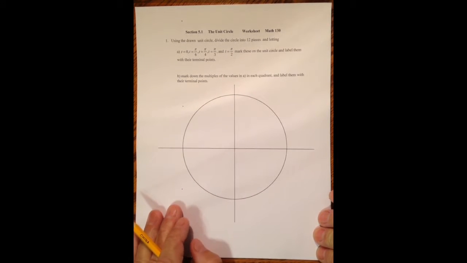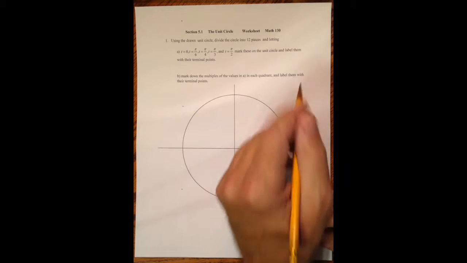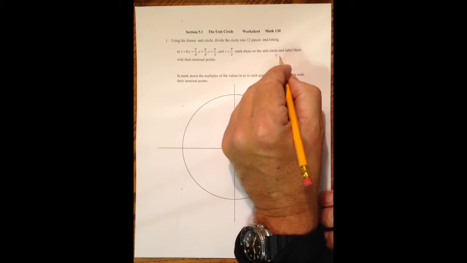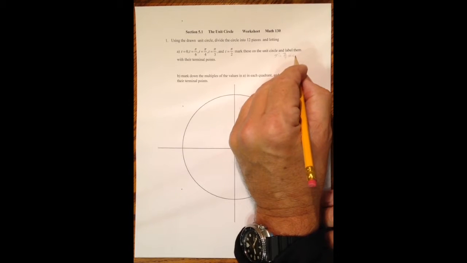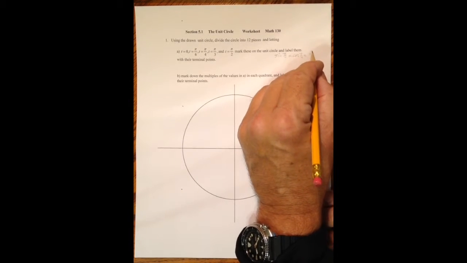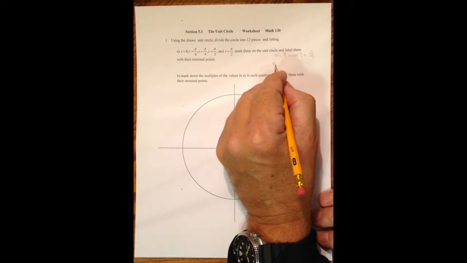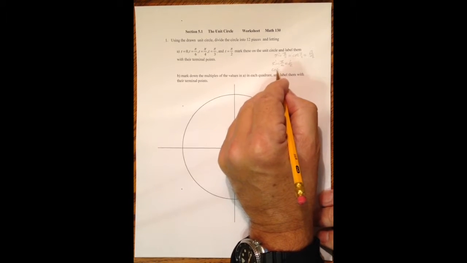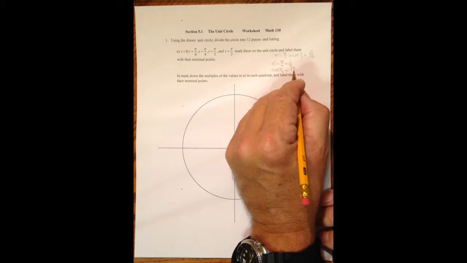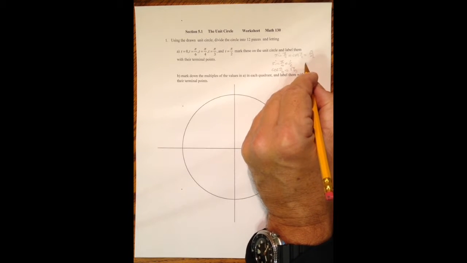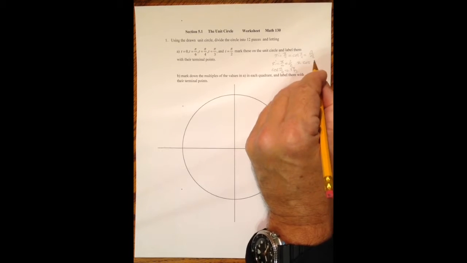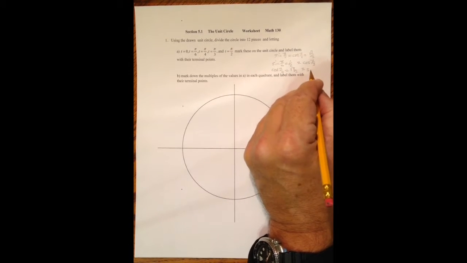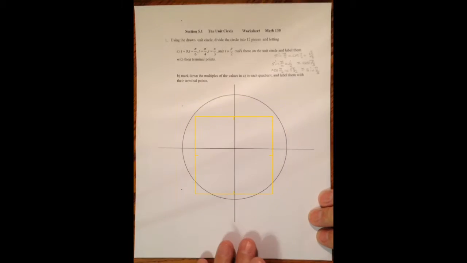I'm assuming that you've looked at the little preview video or the summary of trig, and that we know that the sine of pi over 4 is the same as the cosine of pi over 4, square root of 2 over 2, and the sine of pi over 6 is 1/2, cosine of pi over 6 is square root of 3 over 2, and that is equal to the cosine of pi over 3 and the sine of pi over 3. And we went over that in the little summary video.